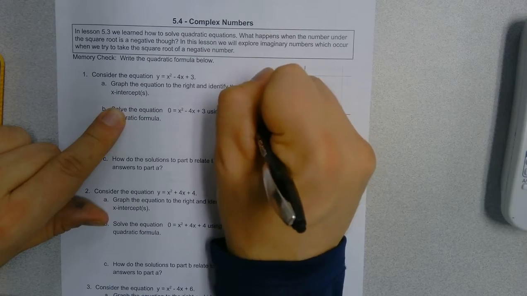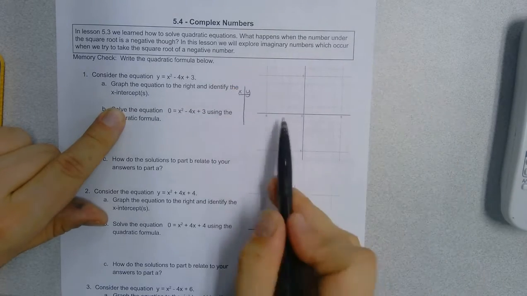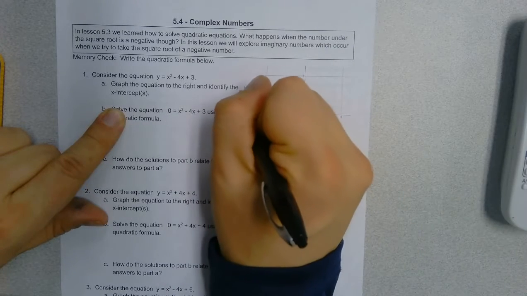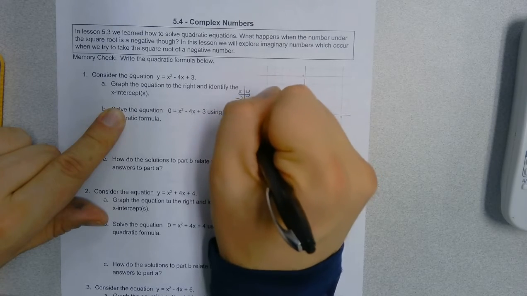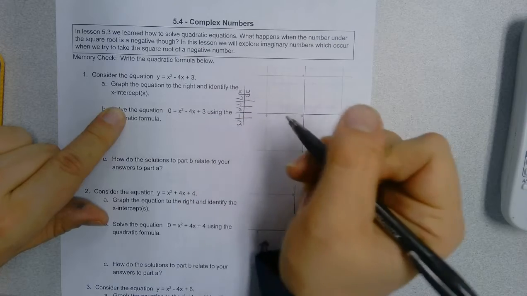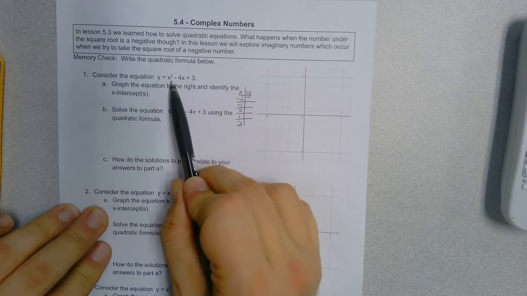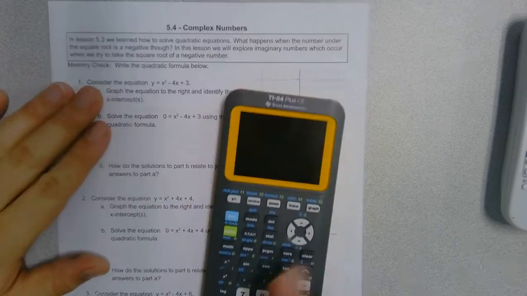So I'm going to make a table, an x and y, and I'm just going to pick some convenient numbers. I'm going to pick -2, -1, 0, 1, and 2. And I'm going to substitute those numbers into the equation to figure out the y values, and then I'm going to graph those.